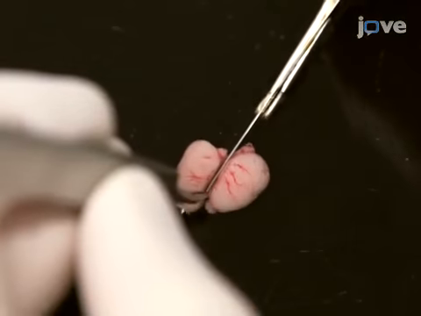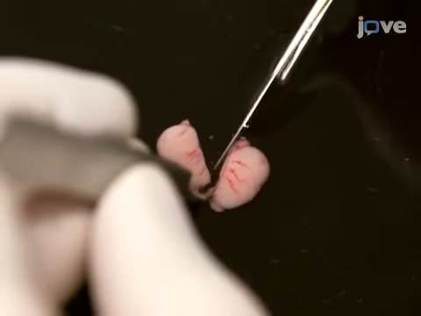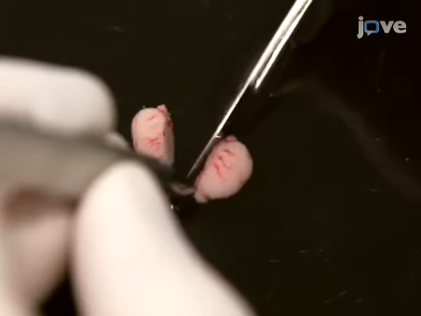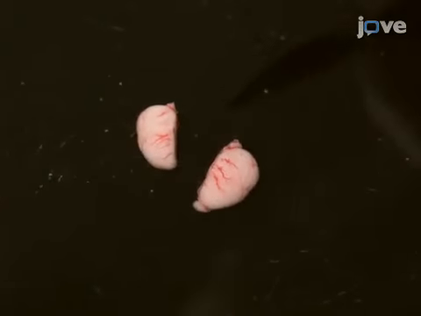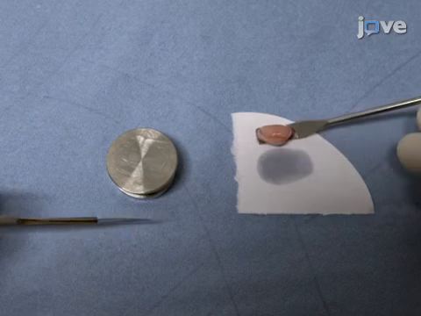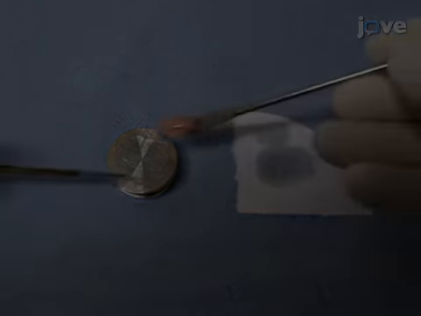After extracting the rat brain, discard the cerebellum and separate the two hemispheres along the midline using a scalpel. Remove excess fluid from one of the hemispheres and glue it on an inclined platform with a drop.